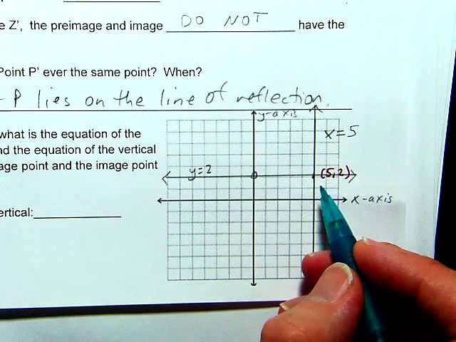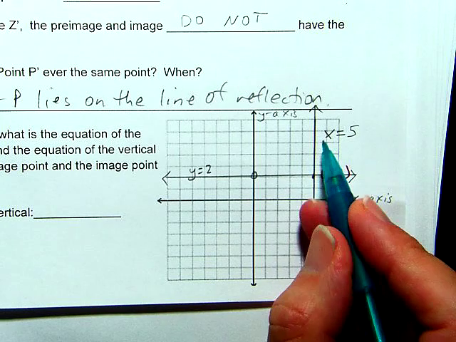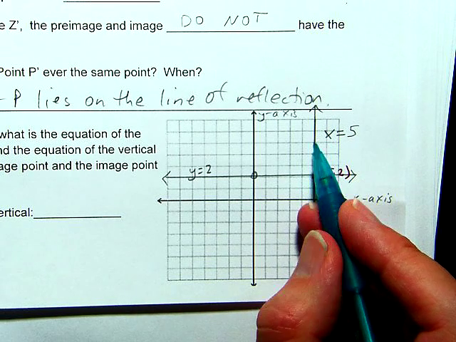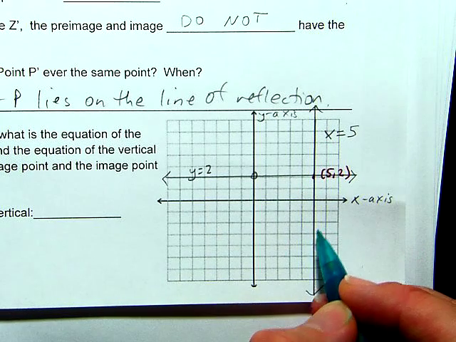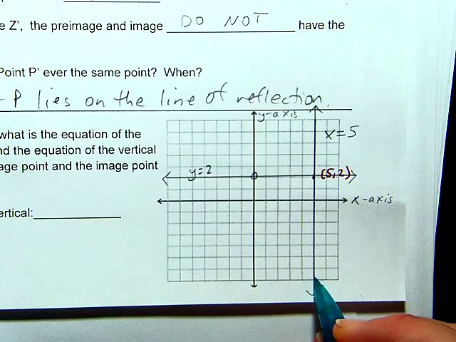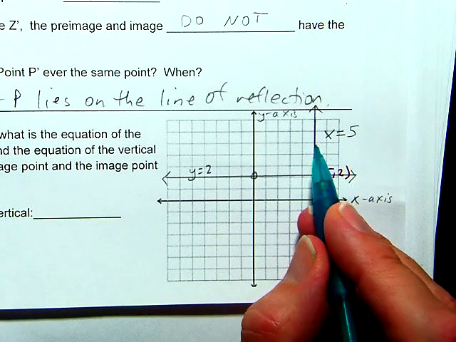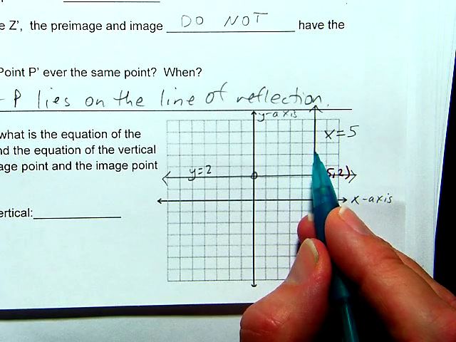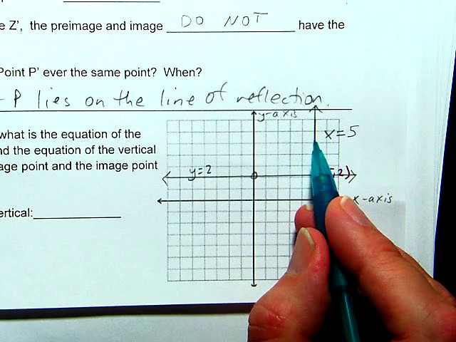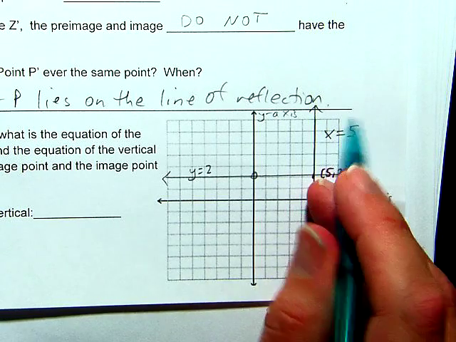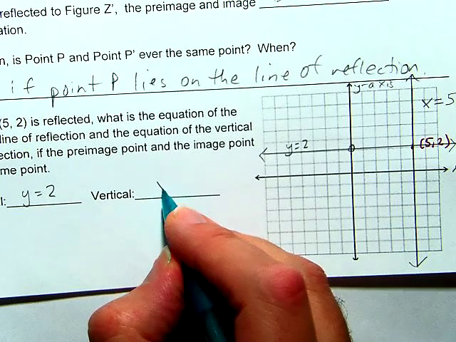So notice that for every point along this vertical line, x is always 5, but y can be anything. The y value changes from negative to 0 to positive as we go up and down, but the x value on any one of these points is always 5. If you don't believe me, plot a couple of points along this line and convince yourself. So our vertical line is x = 5.